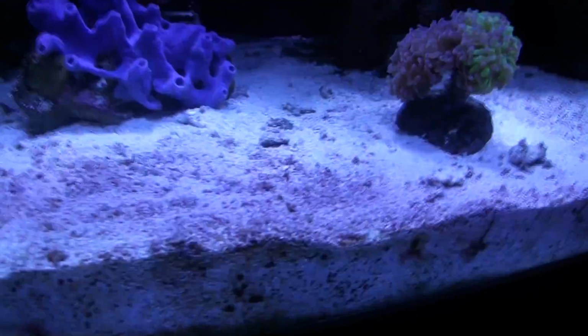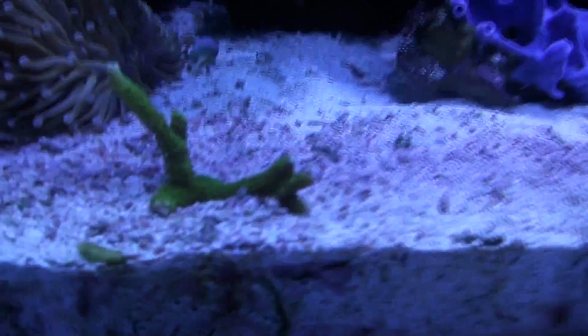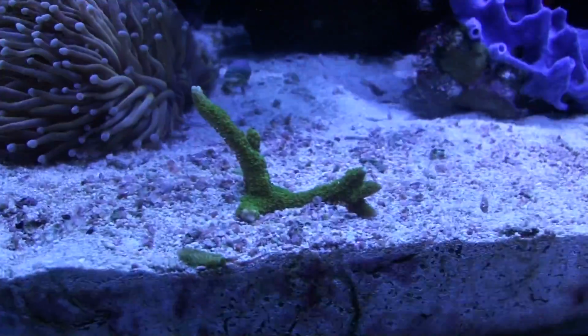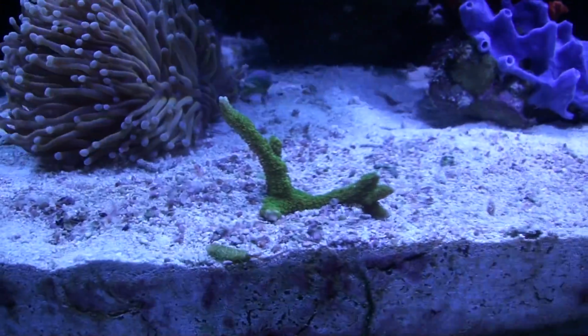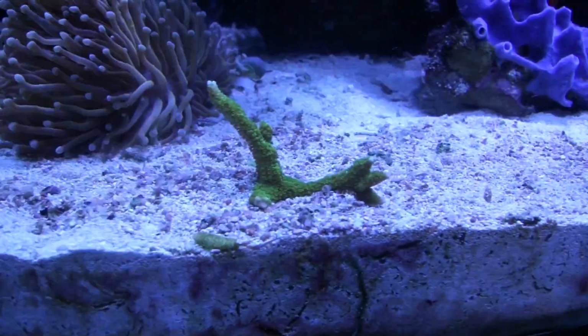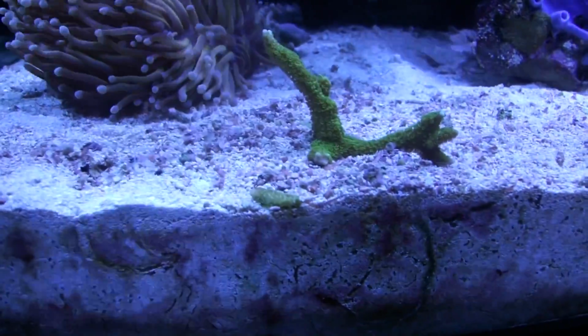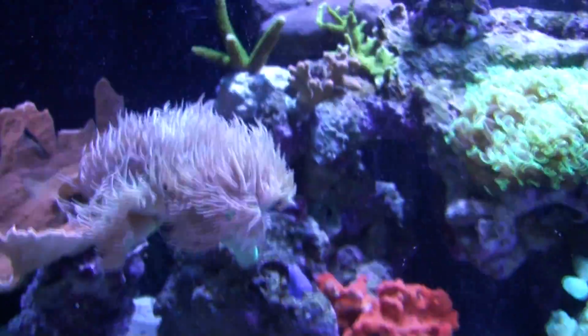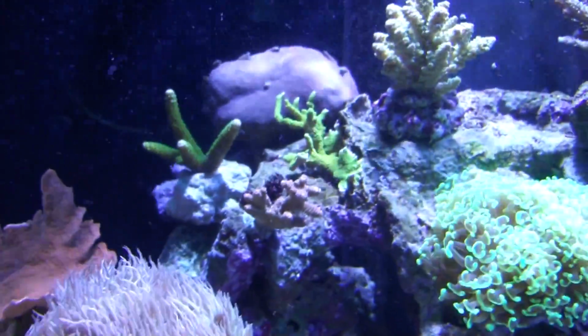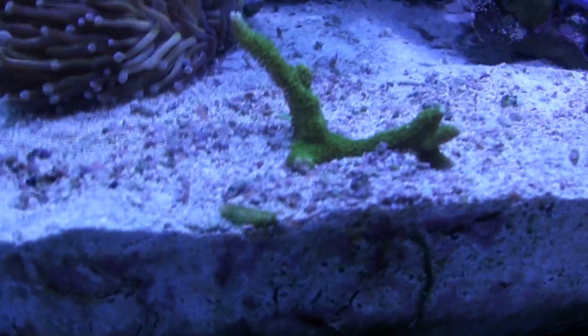Let's take a closer look here at the front of the tank. See if I can position myself comfortably here. Now here, this piece of coral has just grown tremendously. A few months back, maybe 2 to 3 months, it fell down as a piece of a frag, and it actually came out of this one here, and you can see that it's grown tremendously.